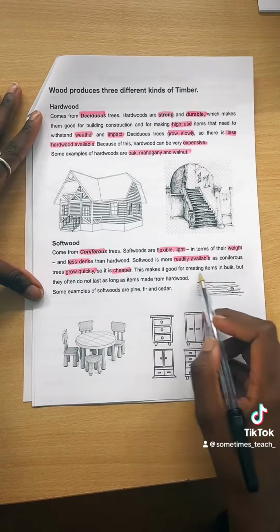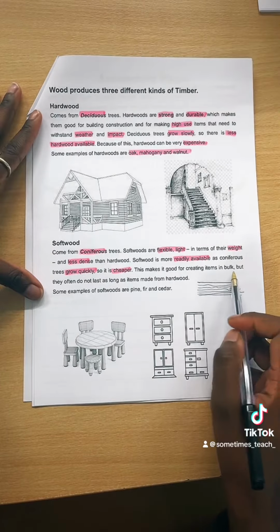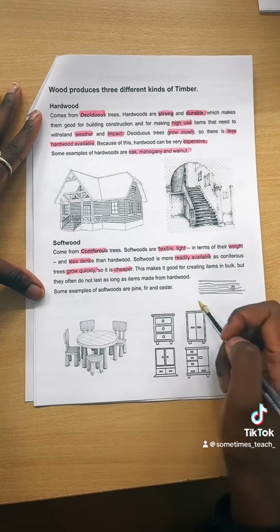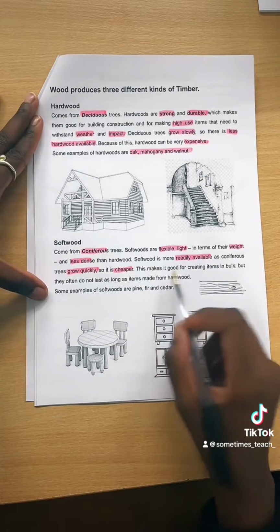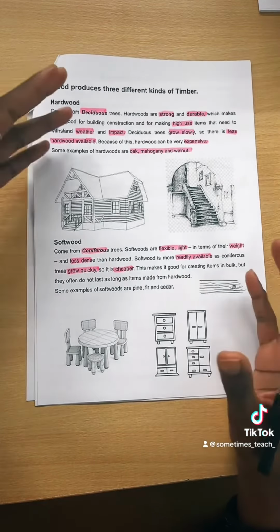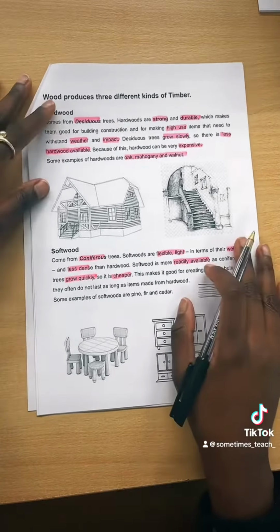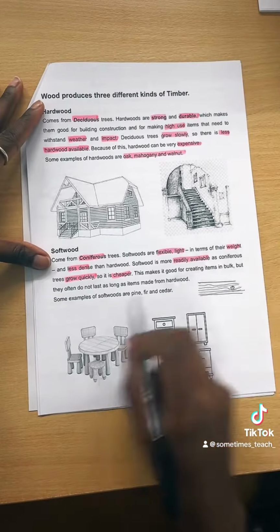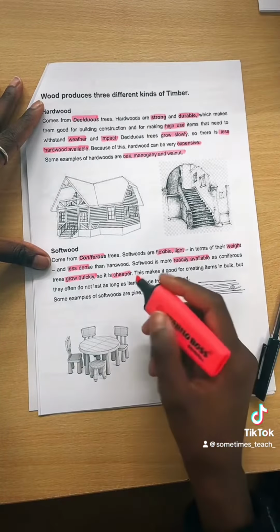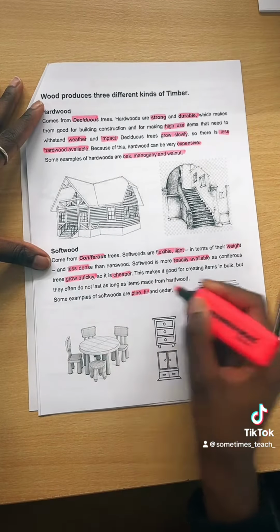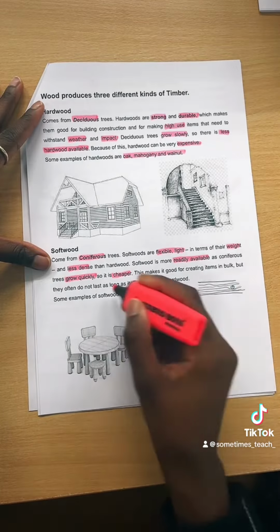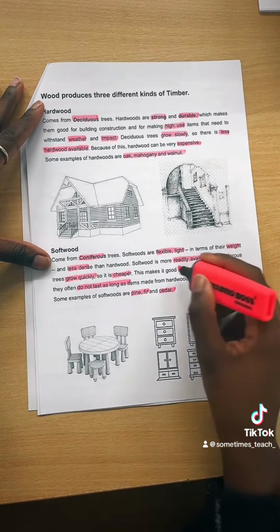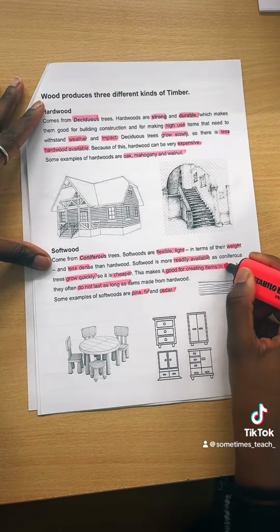This makes it great for creating items in bulk, but they often do not last as long as items made from hardwood. So you can make lots of softwood items at one time because they're quite cheap to make. Okay, but they might not last as long. Some examples are pine, fir, and cedar. Good for creating items in bulk.